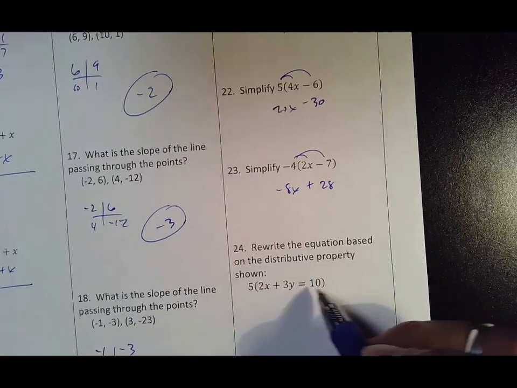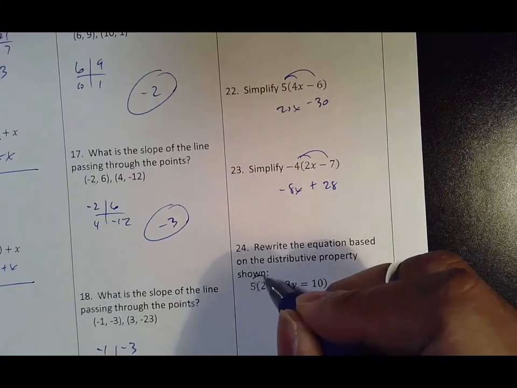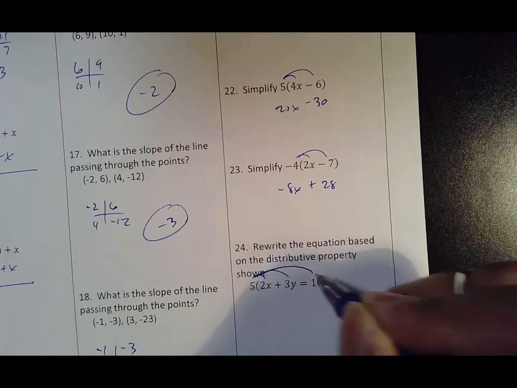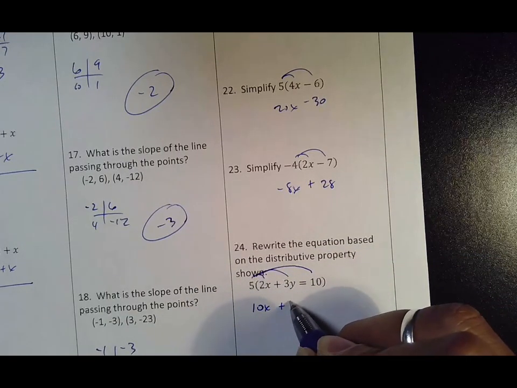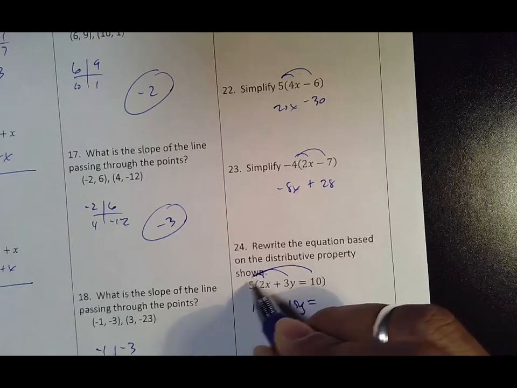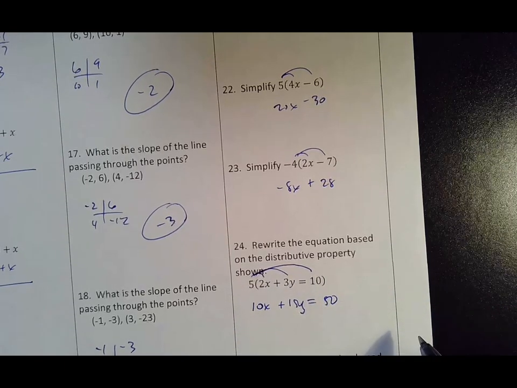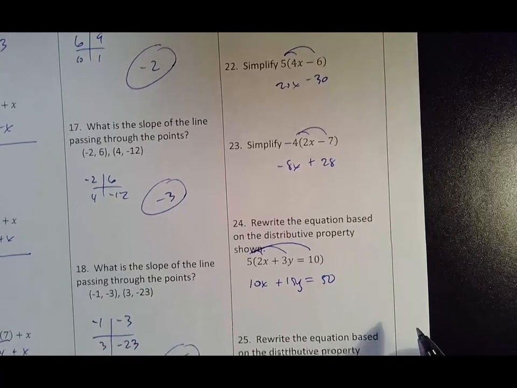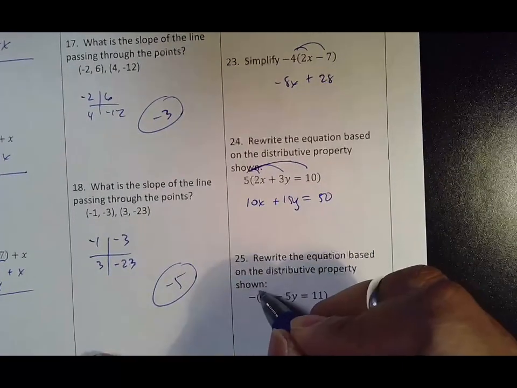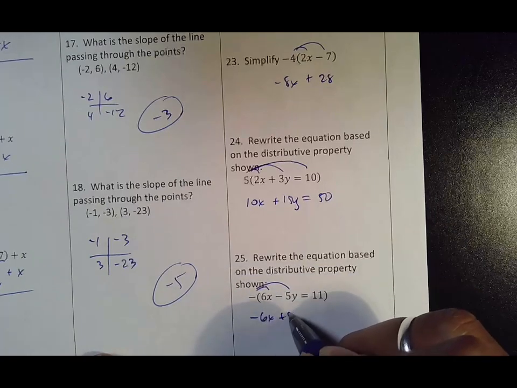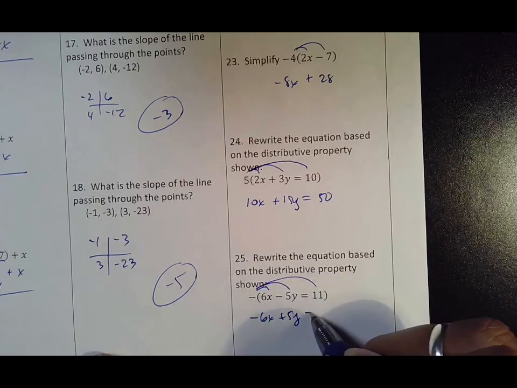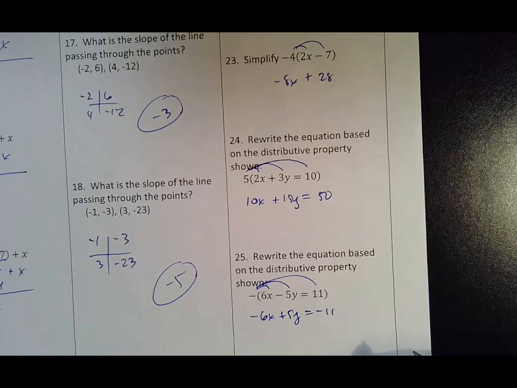If you were asked to do the distributive property and rewrite the equation, all that means is take this thing and distribute that 5 all the way across. So we would get 10x, we would get plus 15y, but that would turn this to equals 50. All right. And then if you ever distribute a negative, all it's going to do is change the sign to be -6x plus 5y equals -11.